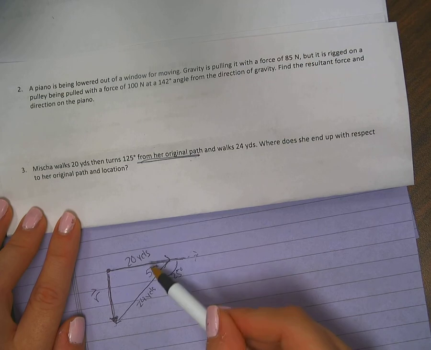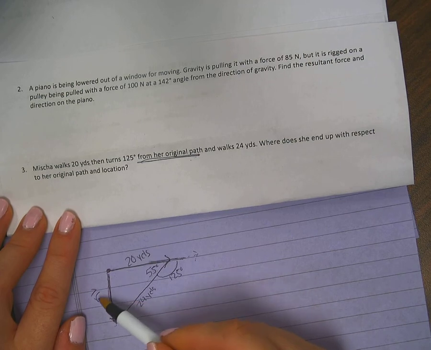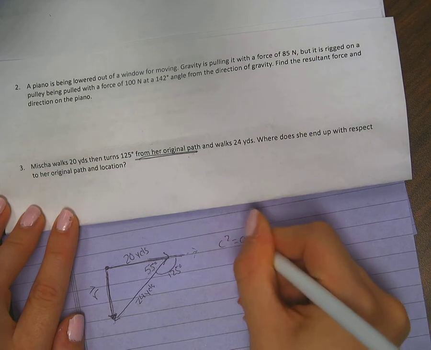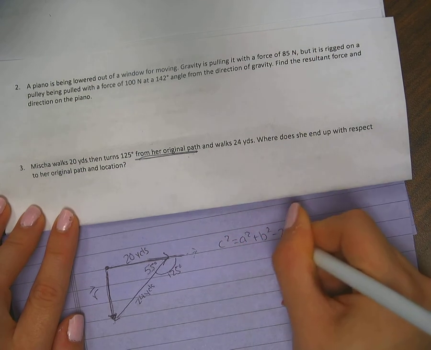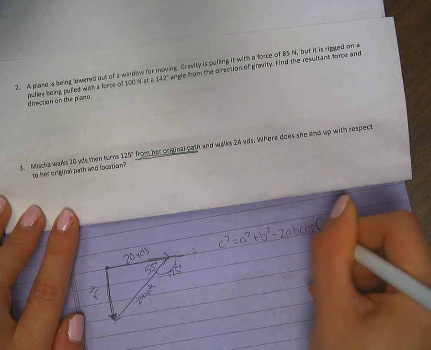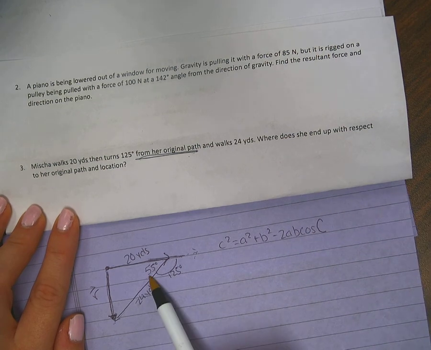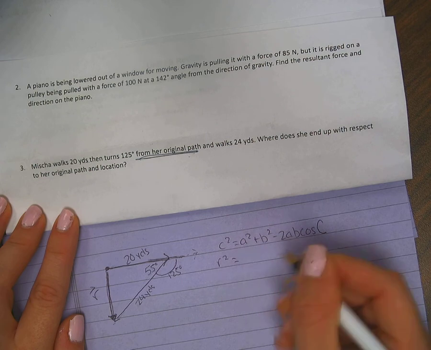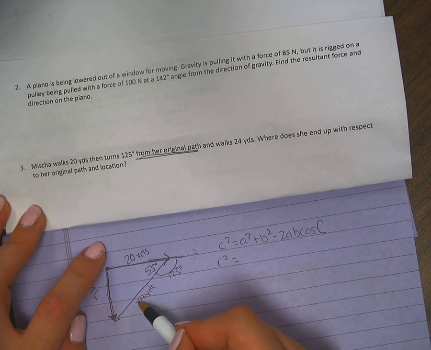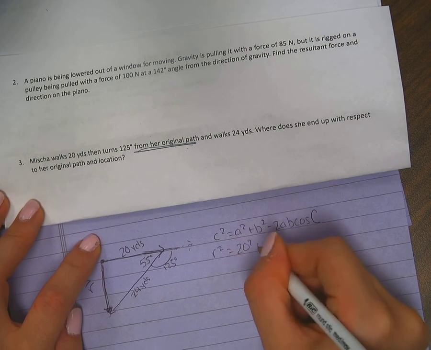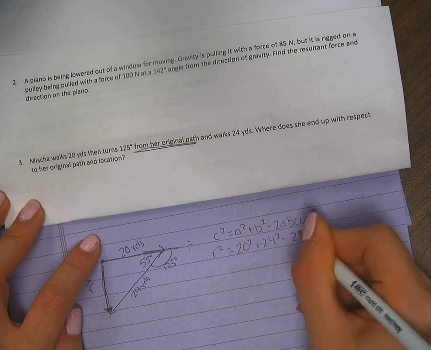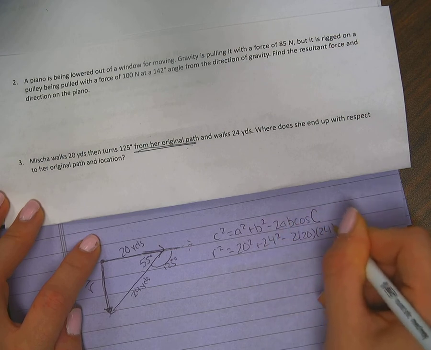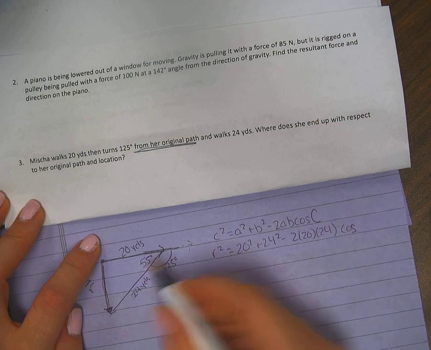And so since I have side angle side, I can now use law of cosines to find the length of R. So it's c squared equals a squared plus b squared minus 2ab cosine C. And then since I only have one angle, the 55, that'll be my big C, which means across from it, R would be little c. So let's say R squared equals, and then a and b would be the 20 and 24, 20 squared plus 24 squared minus 2 times 20 times 24 cosine, and then the angle was 55.